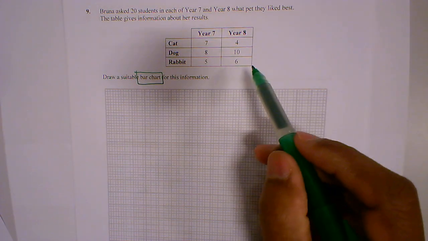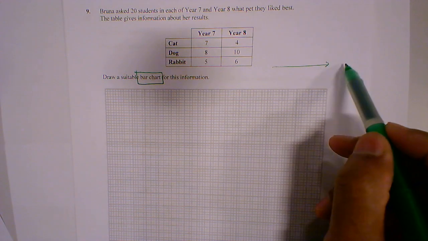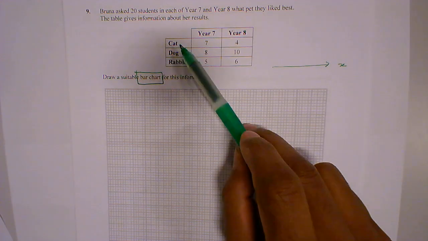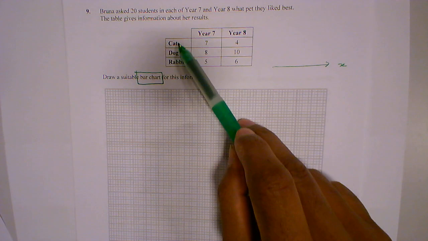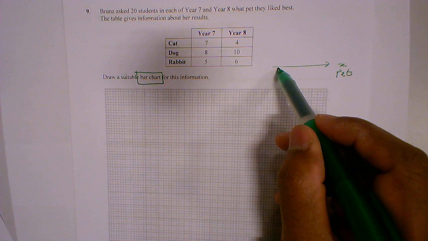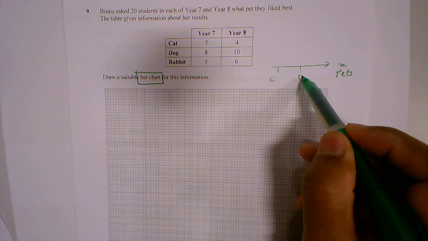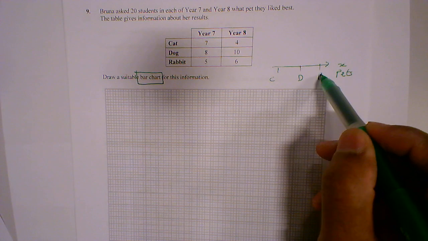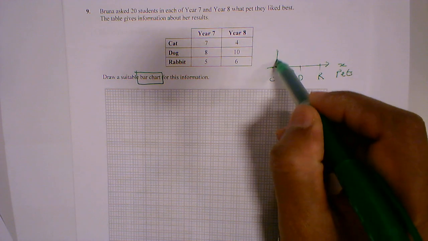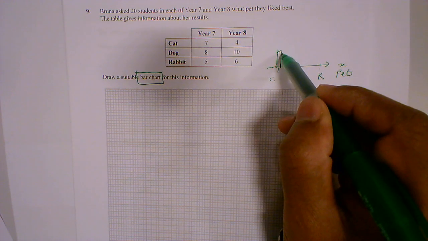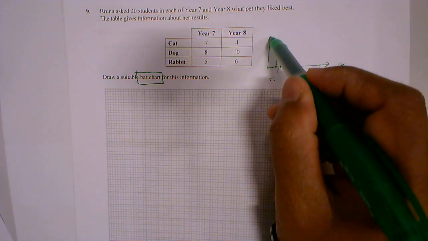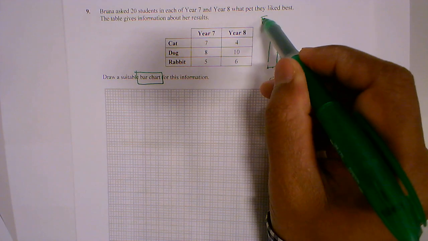And so what we're going to have is an x-axis. On our x-axis is going to be our pets. And we're going to have cat, we're going to have dog, and we're going to have rabbit. And on each one, we're going to have a bar. So we're going to have a year 7 one, and then a year 8 one. And we have to separate them. And then our y-axis is going to be our frequency.